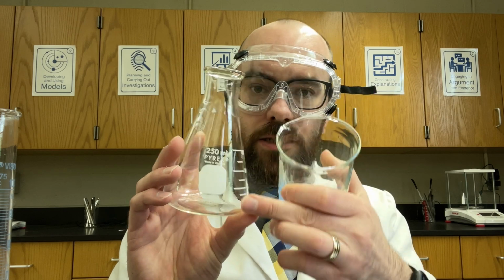They don't actually measure out to make sure these values are accurate. So never measure anything in a beaker or an Erlenmeyer flask. I also have a graduated cylinder. Now the graduated cylinders are a lot better, a lot more precise. So we can use this to measure things. So graduated cylinders, great for measuring.